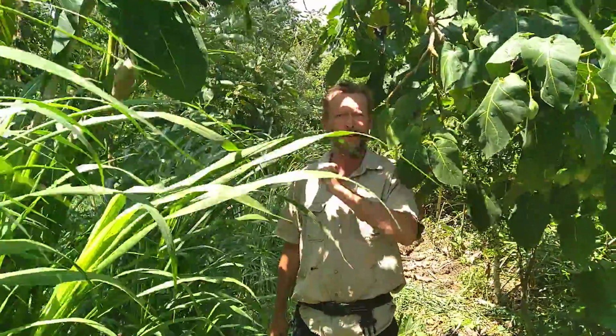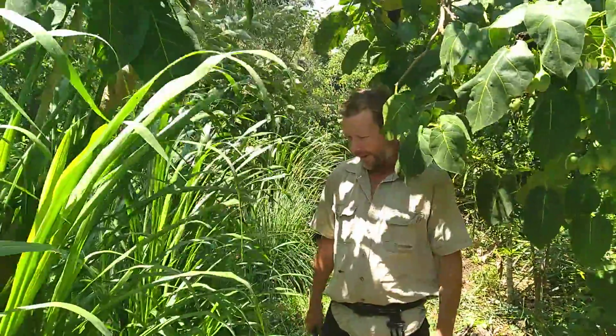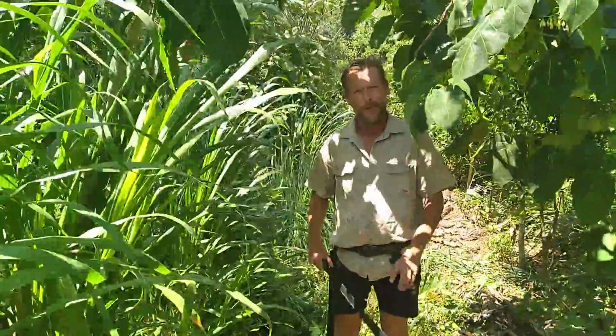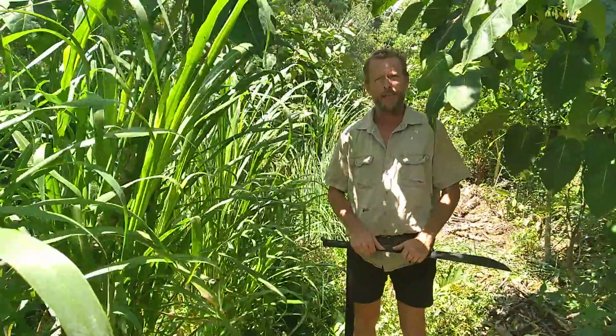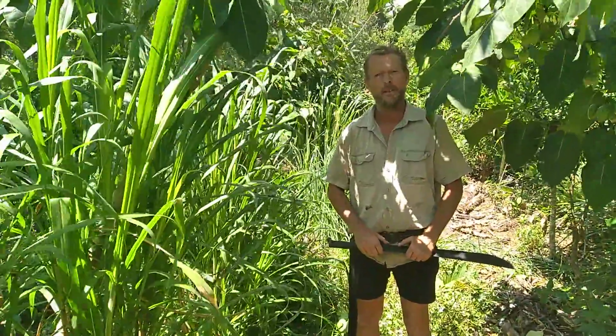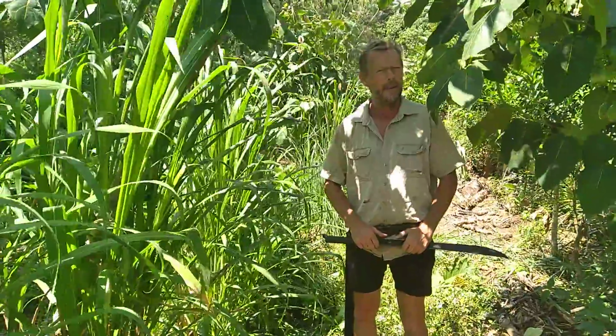I'm going to share a lot of information about elephant grass, aka Bana grass, aka Napier grass. Firstly, I'm going to share information relating to its role in succession and pioneering and how it plays a role in the placenta.